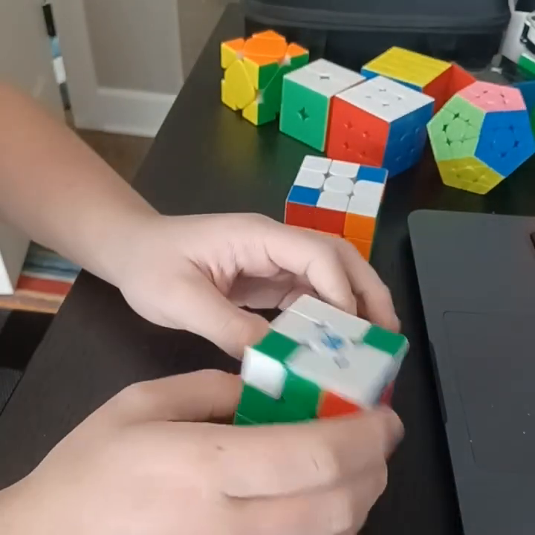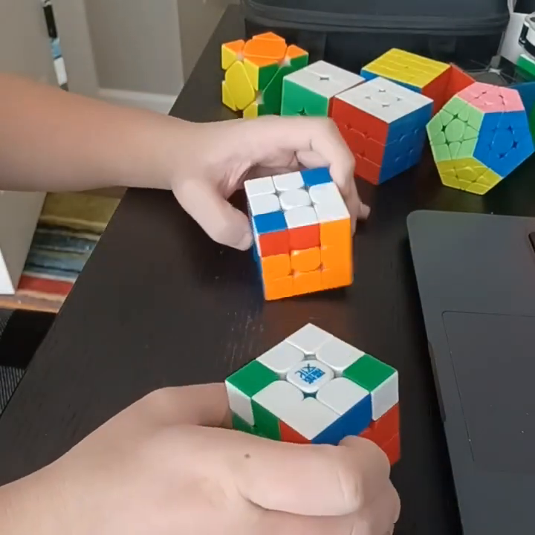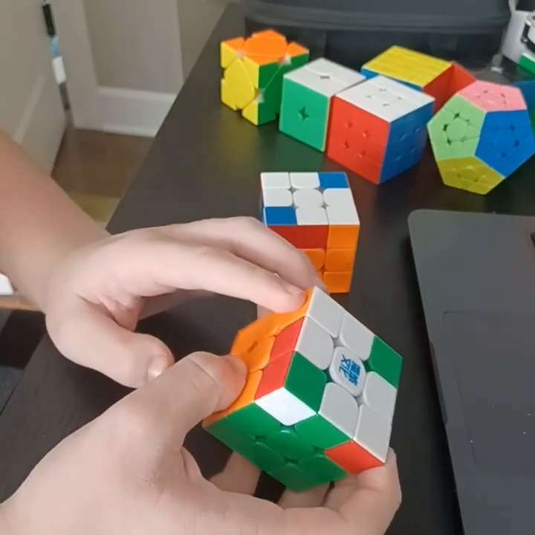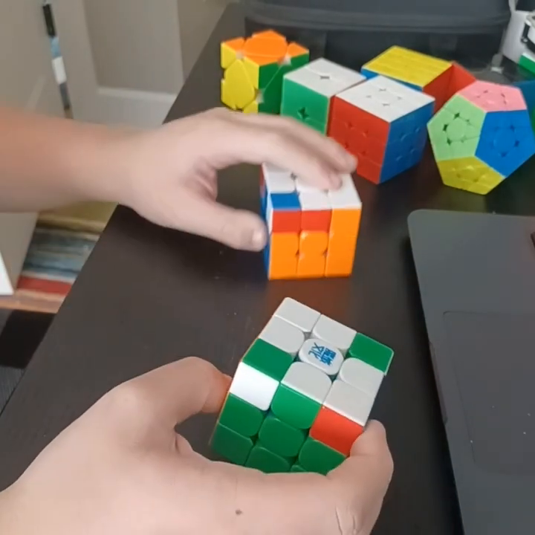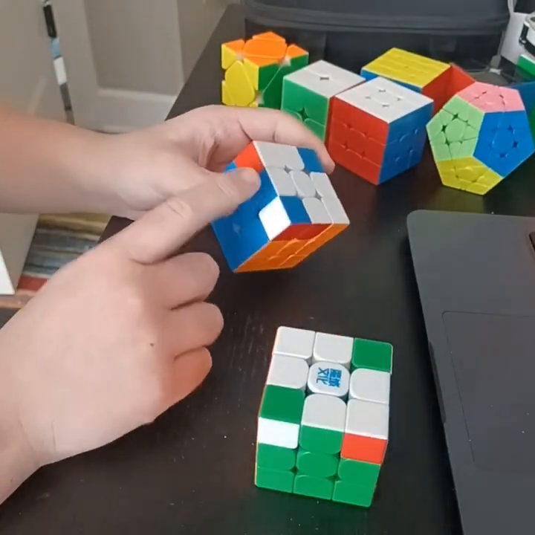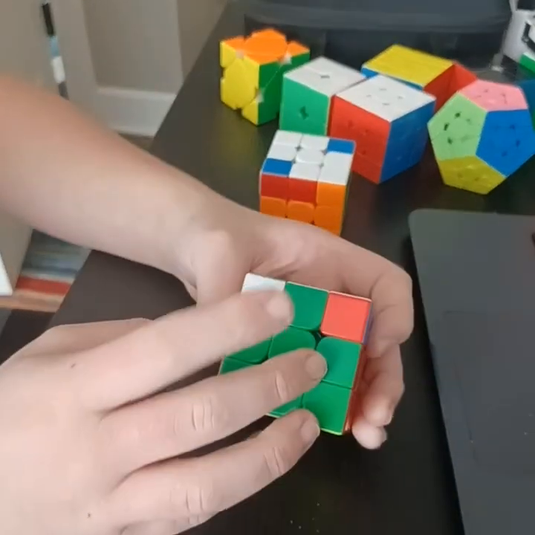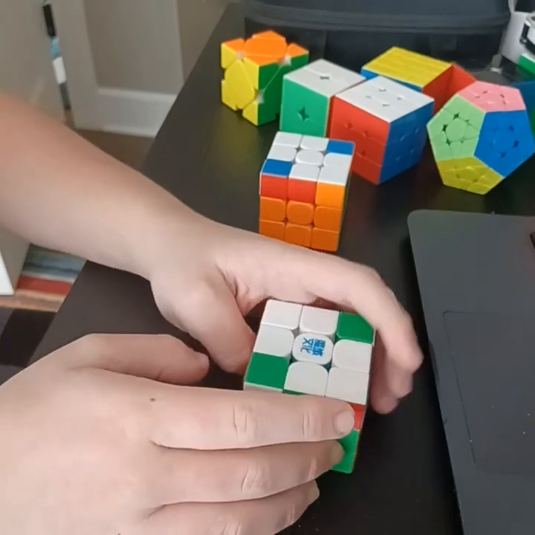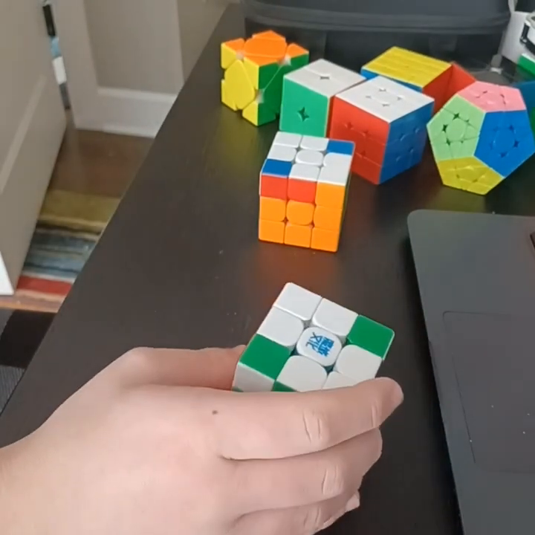For both of the cases, you can technically use the back corner as the AUF sticker, but for this case you can also use this edge right here, and you can use this edge here for this case.